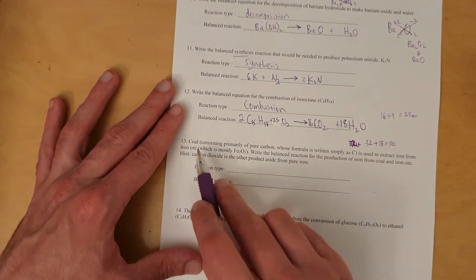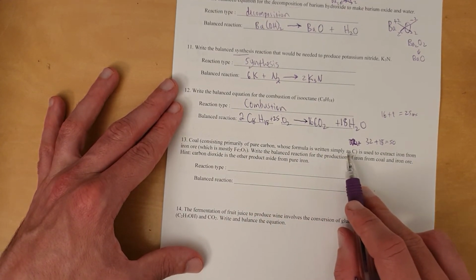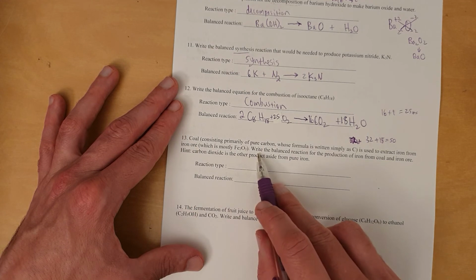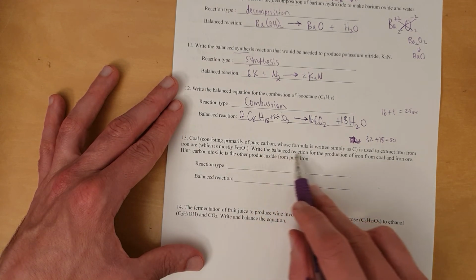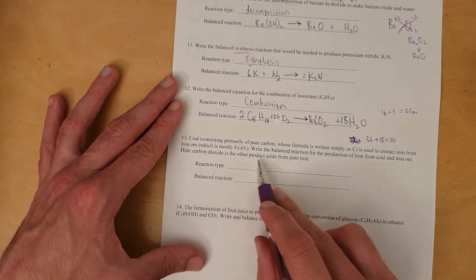Now, next one. Coal, consisting primarily of pure carbon, whose formula is written simply as C, is used to extract iron from iron ore. Write the balanced reaction for the production of iron from coal and iron ore. Hint: carbon dioxide is the other product aside from pure iron.